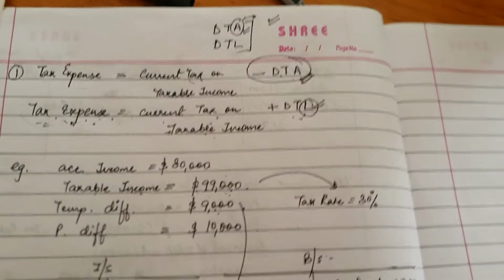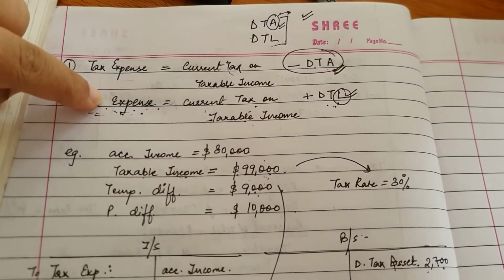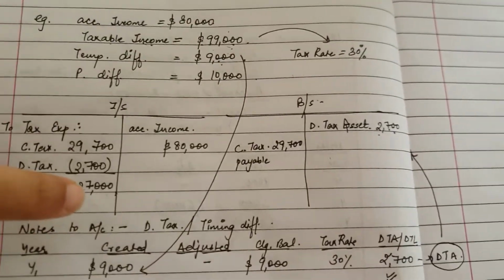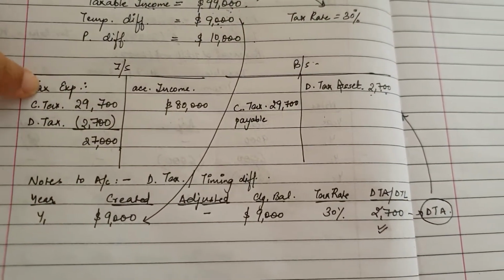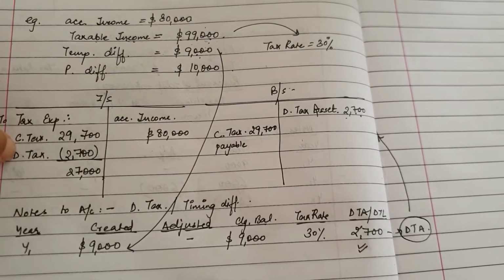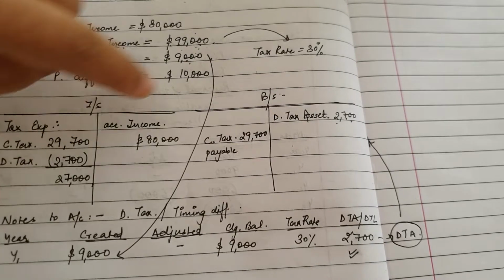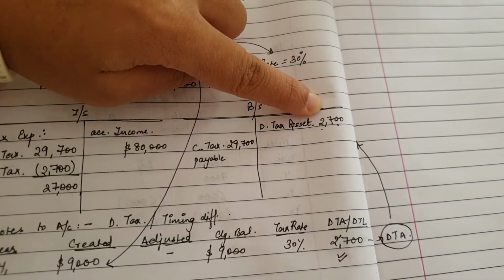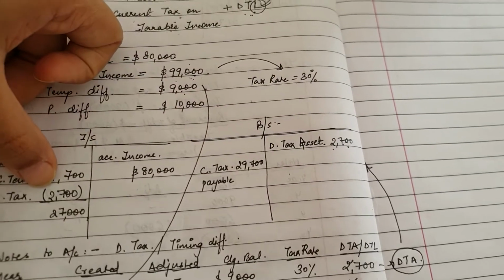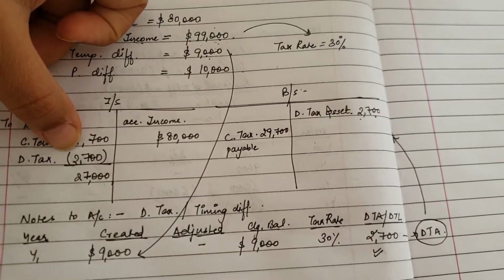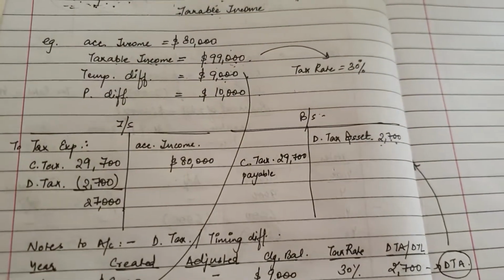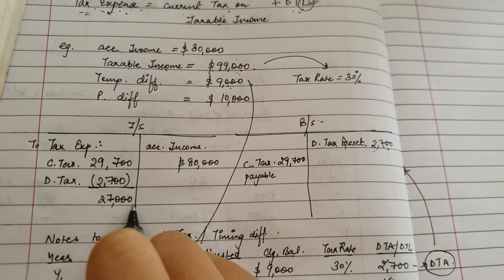So this is what I was explaining. If we look at the equation, it is clearly being depicted in the T-shaped accounting form. This is the tax expense. The current tax and the deferred tax form part of it. It's a deferred tax asset that I have to create. It's something that is benefiting me. Of course, it's going to get reduced from the expense side, which makes my tax expense reduce to 27,000.